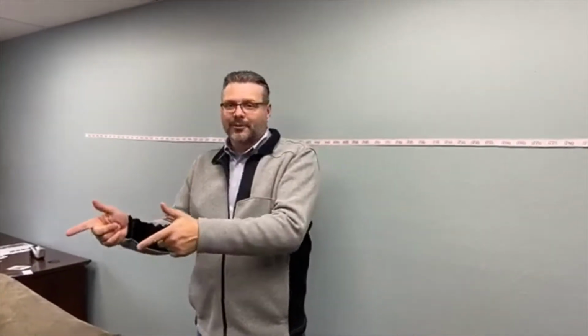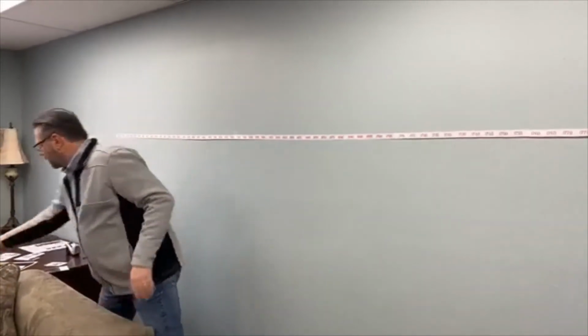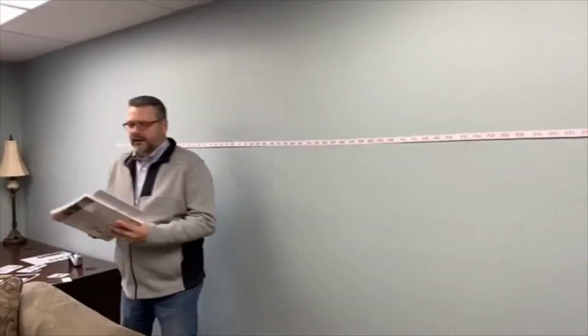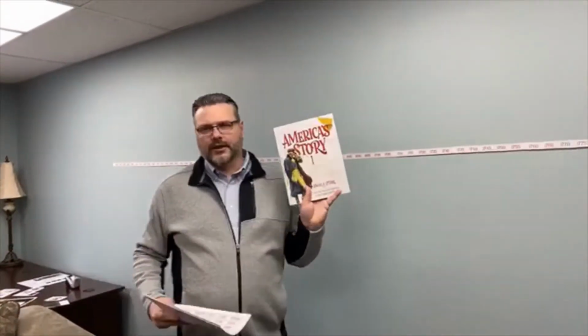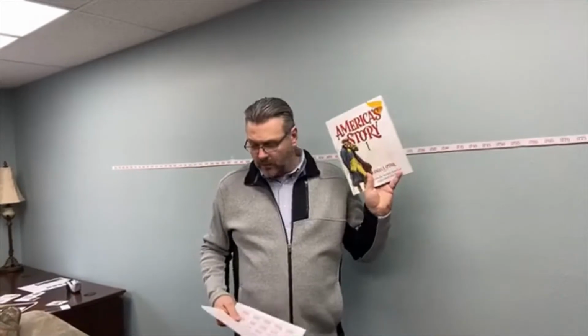We have some new things coming in the catalog. In fact, I just got my copy of the catalog today, which means catalogs are getting ready to ship to your houses, which is awesome. And you'll notice under America's Story and World Story, there's some timeline packs. So if you are using America's Story, like America's Story 1, that's the timeline that I'm going to use today.